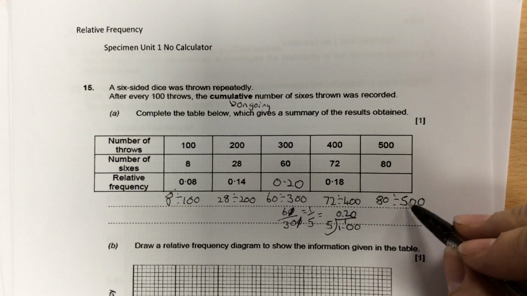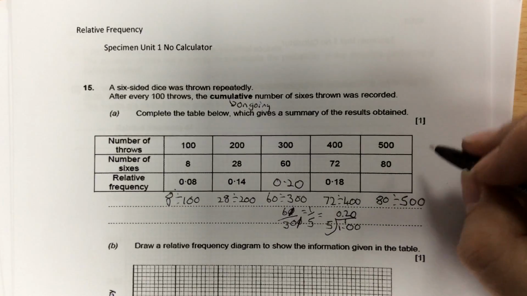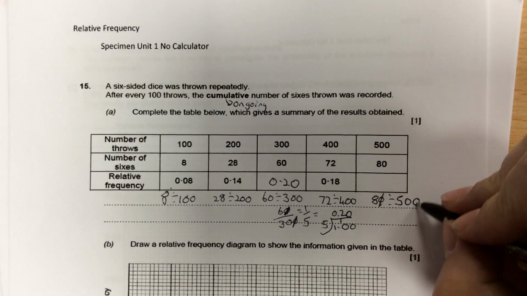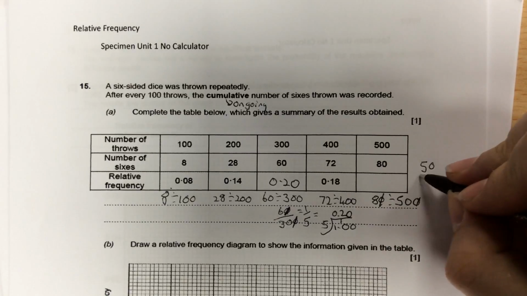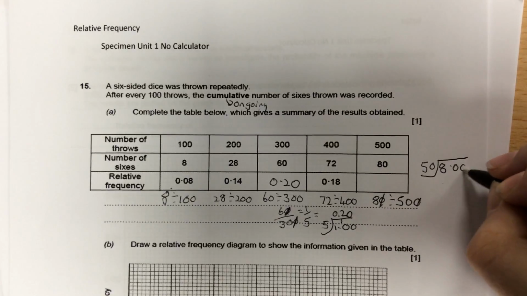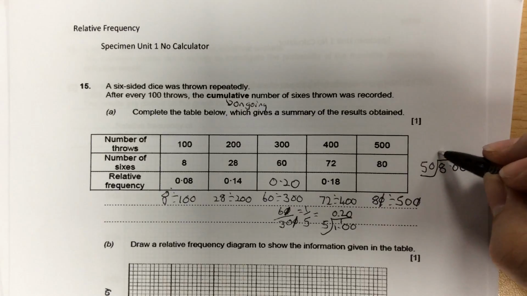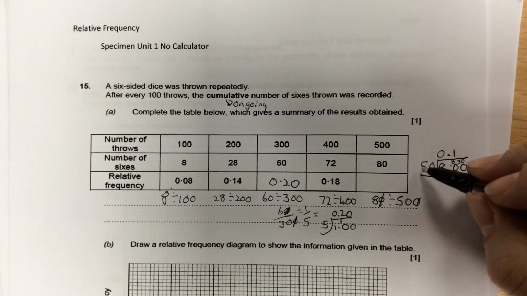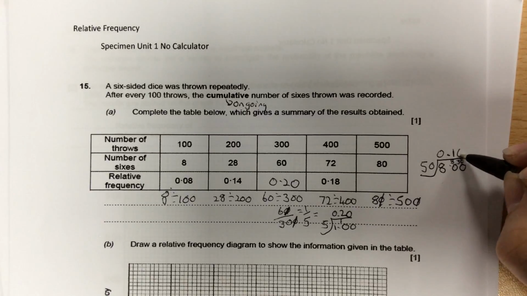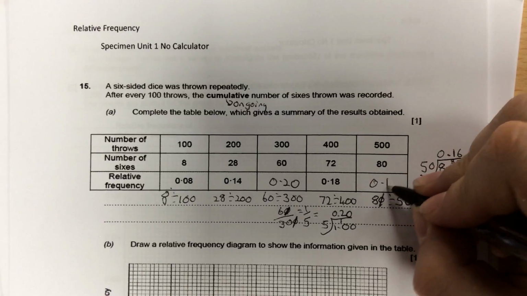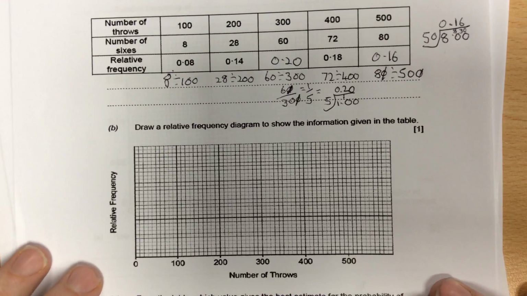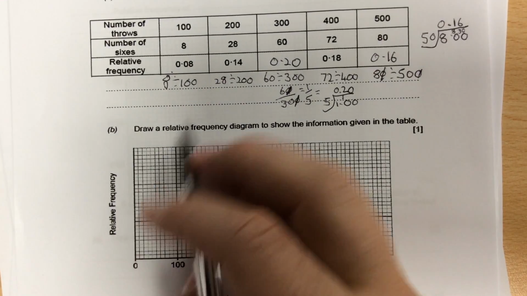The next one, 80 divided by 500. I can cross the 0s off for this one. I'm asking myself how many 50s go into 8.00. How many 50s in 8 doesn't go, note down, carry the 8. How many 50s in 80? 1. 1 50 is 50, 30 left over. How many 50s in 300? 6. So it's 0.16.